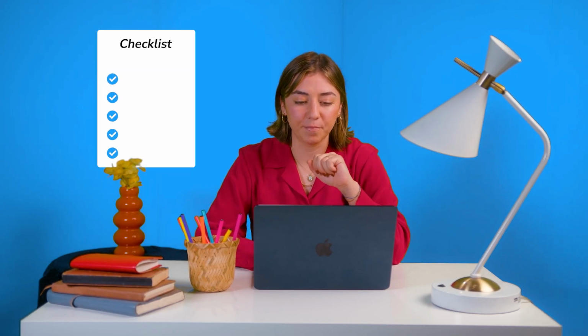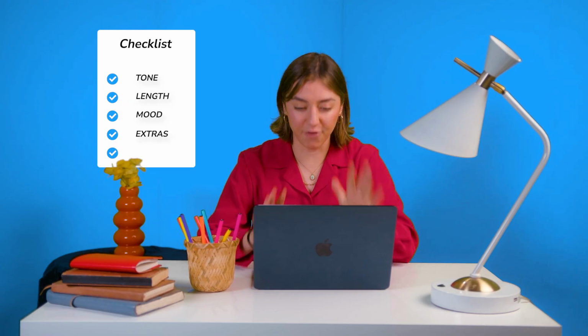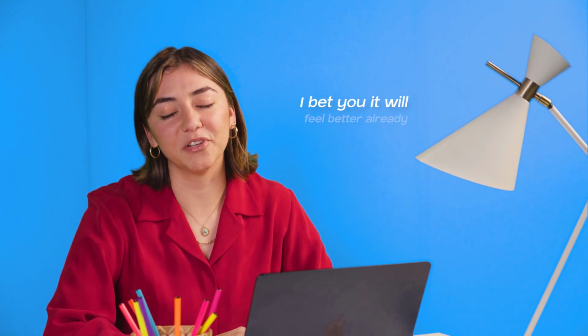Okay, time to use this. Here's a little checklist that you can keep handy. Tone, length, mood, extras, focus. Pause here and write your own prompt for your next post today. I bet you it'll feel better already.